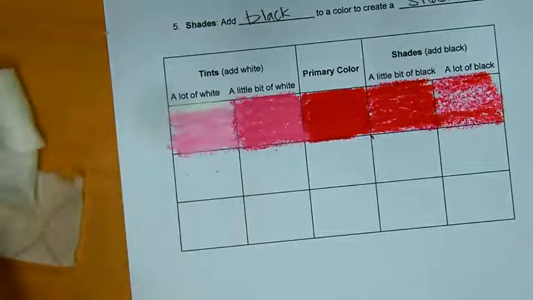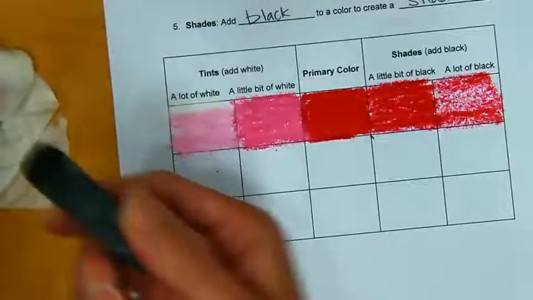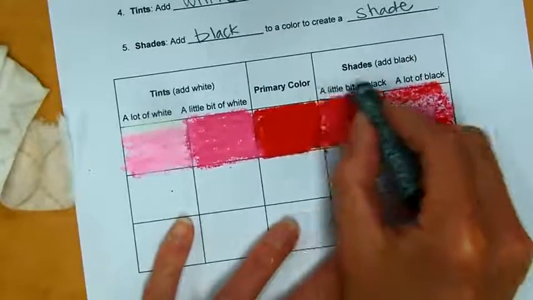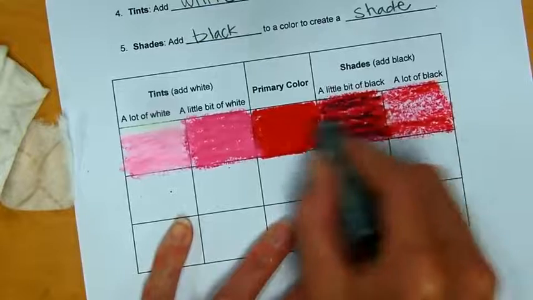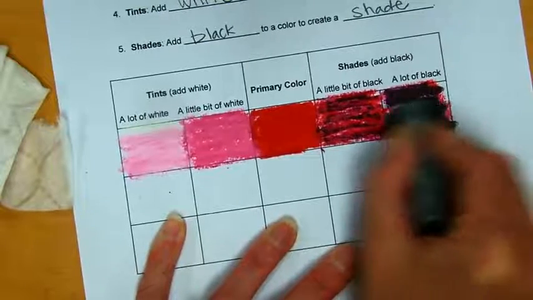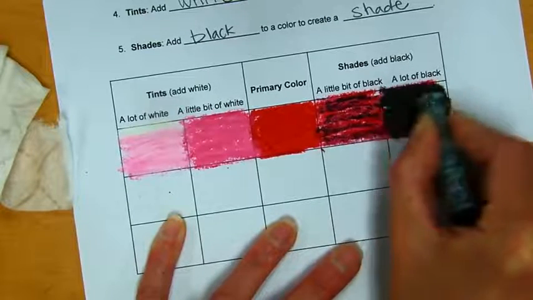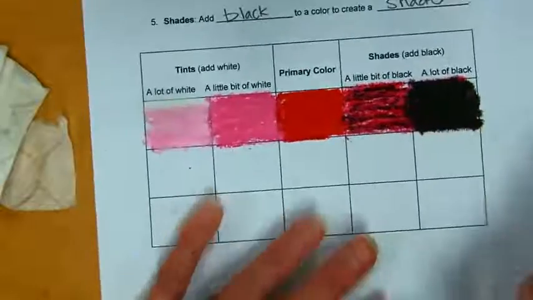And then I'm going to take out my black. Mine doesn't look like I need to peel it, but just make sure it's pretty clean. I'm going to add a little bit of black to this one, and then a lot of black to that last one. So much so that it might be hard to tell what color I was using.